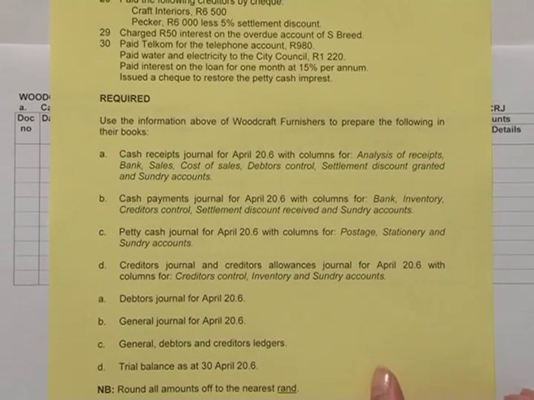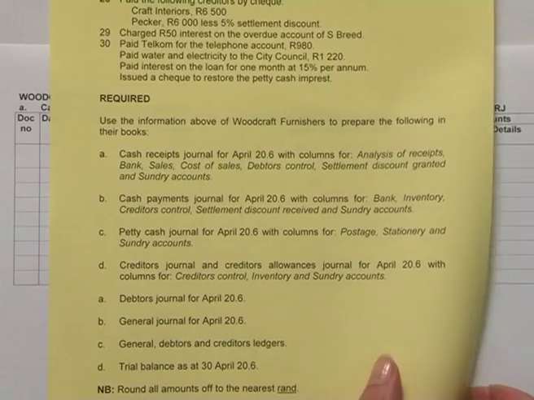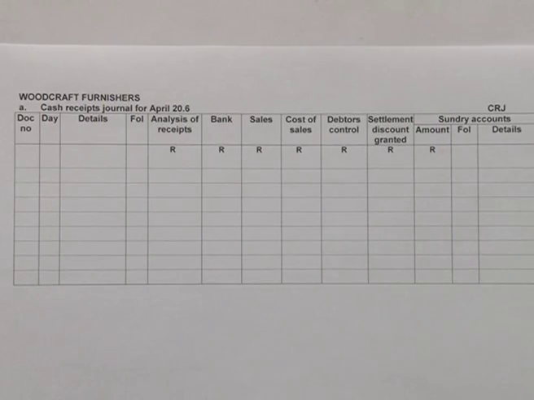Whenever you face a question like this, it's a good idea to draw up your frameworks. So we're going to draw up the columns that we need for the cash receipts journal, cash payments journal, and all of the journals mentioned in the required part.